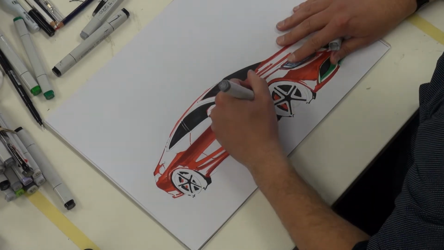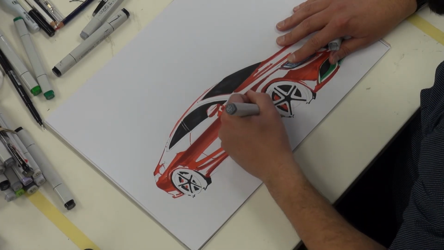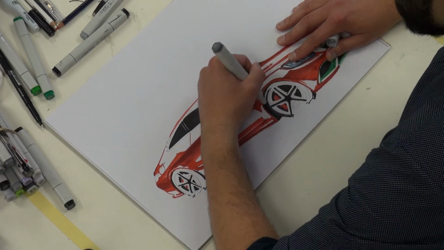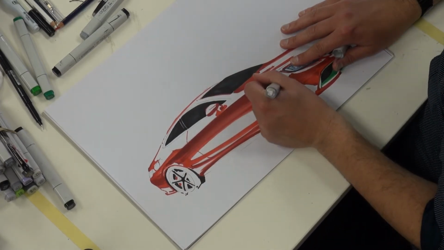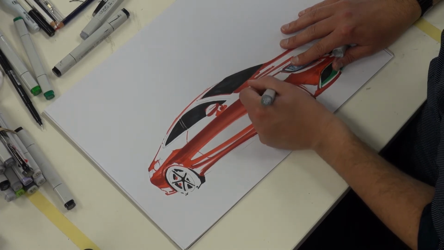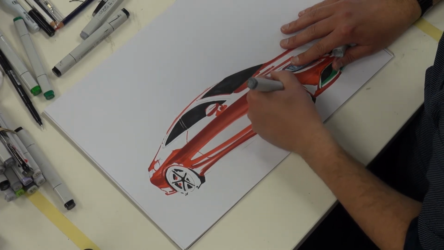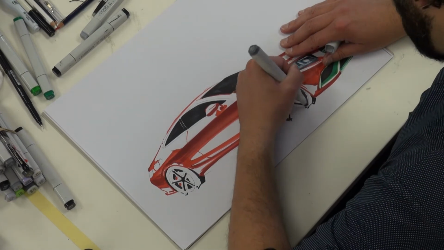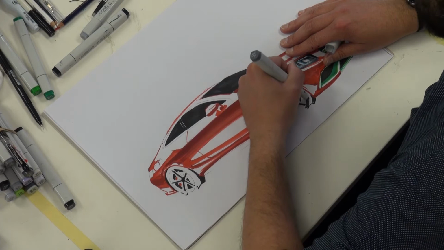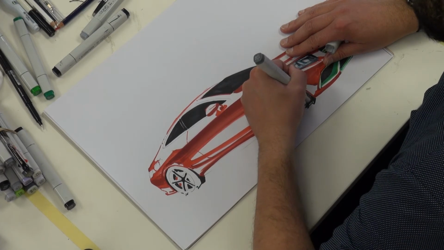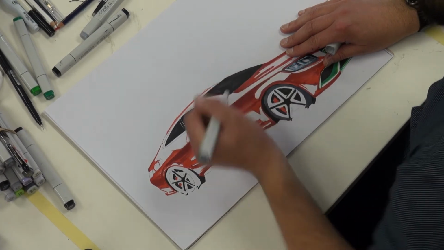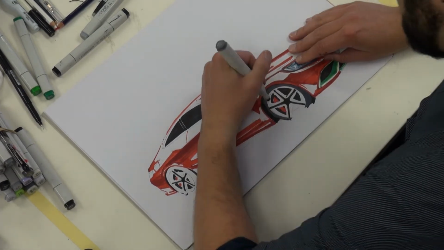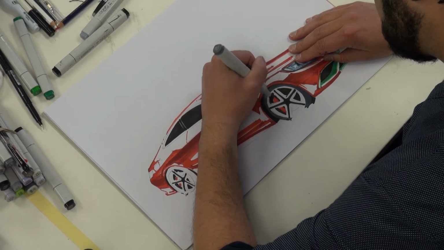All right, let's hit the wheel up now with a 6 just for the tyre. I'm not too concerned about letting the marker bleed. I'm trying to work at pace, and then I'll come back with the coloured pencil and the biro afterwards to get those areas tighter. Okay. Some areas in here.